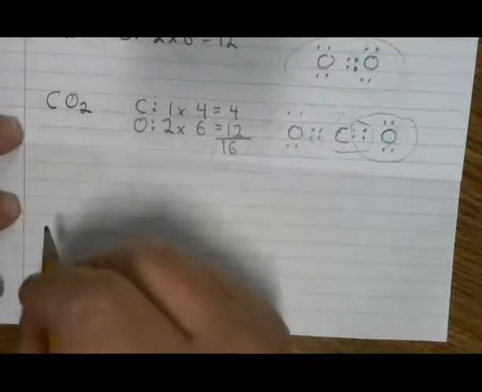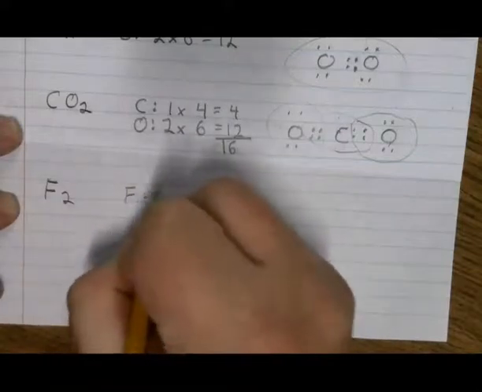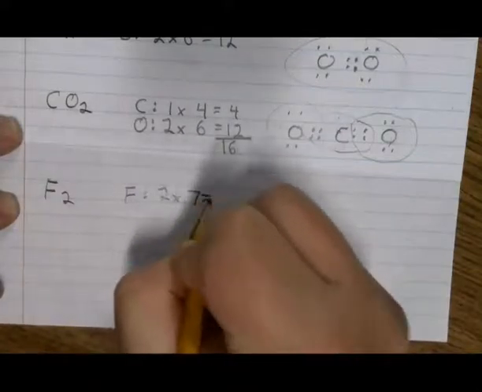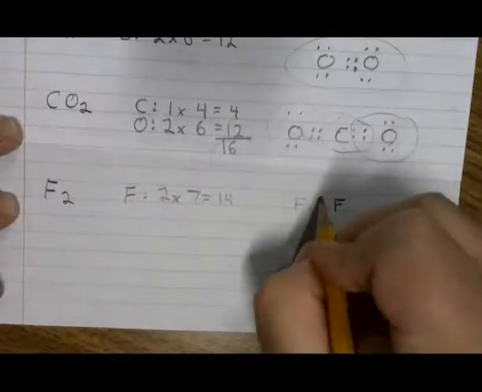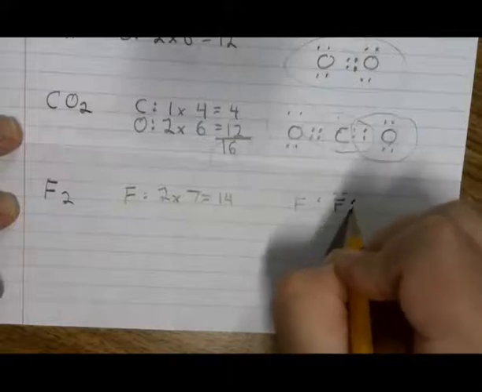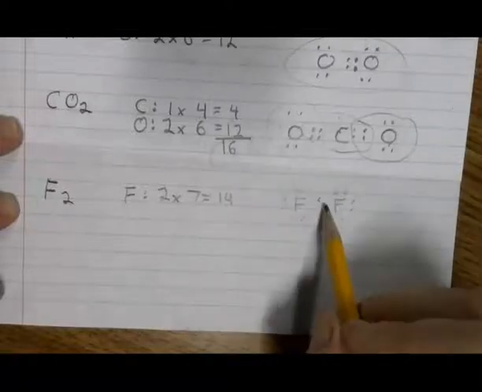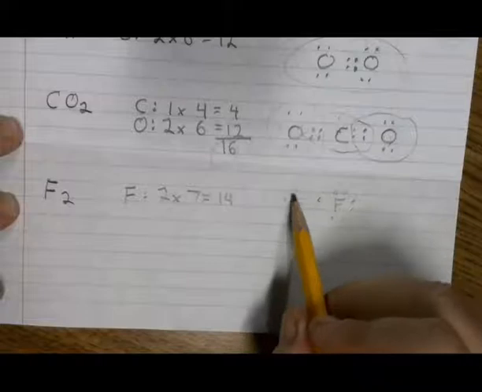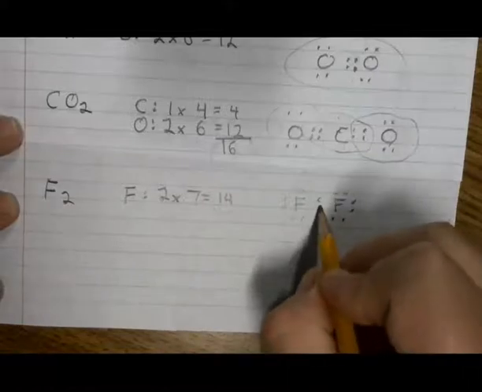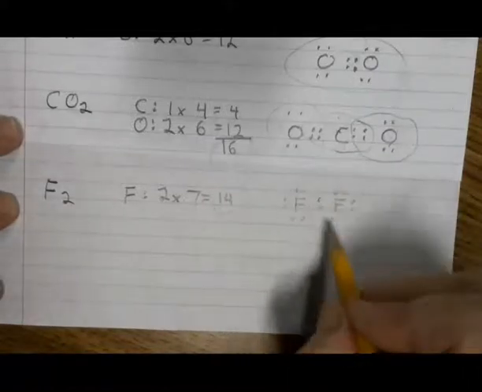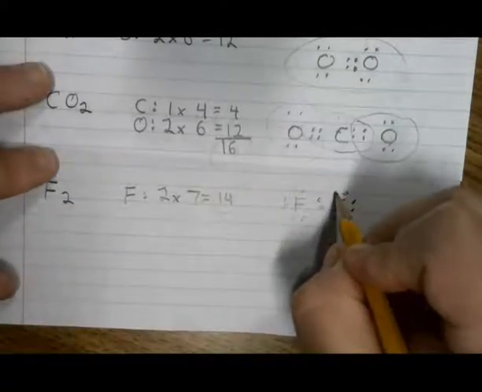Okay, next is F2. That's fluorine. So we got an F. We have 2 of them times 7 equals 14. So it's just like O2, we're going to draw 2 Fs. We're going to create octets around them. And let's count. 1, 2, 3, 4, 5, 6, 7, 8, 9, 10, 11, 12, 13, 14. So we've used the correct number of electrons, and everyone here has an octet. This fluorine has an octet. This fluorine has an octet. So that's it. We didn't have to make any double bonds or change anything around. It just naturally turned into an octet.